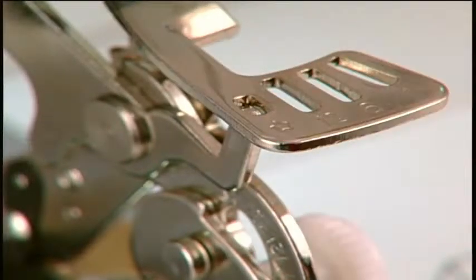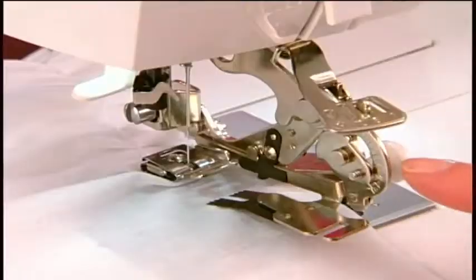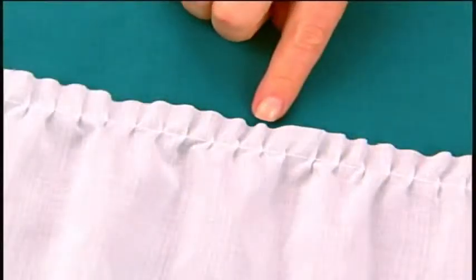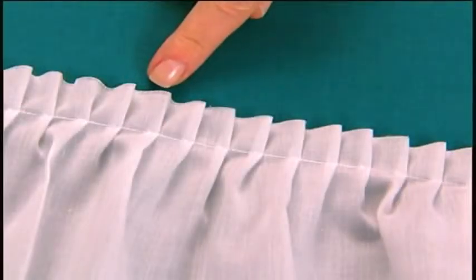The more often it pleats, the more fullness it makes. The other adjustment controls how deep a tuck the ruffler makes. Smaller pleats will result in softer ruffles, and deeper tucks will create fuller ruffles.